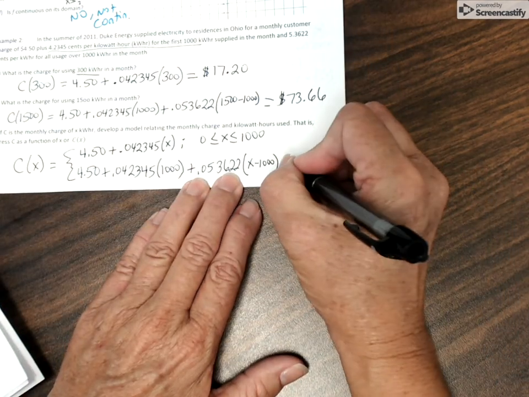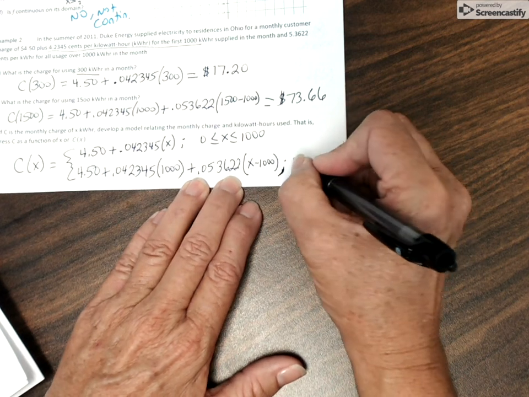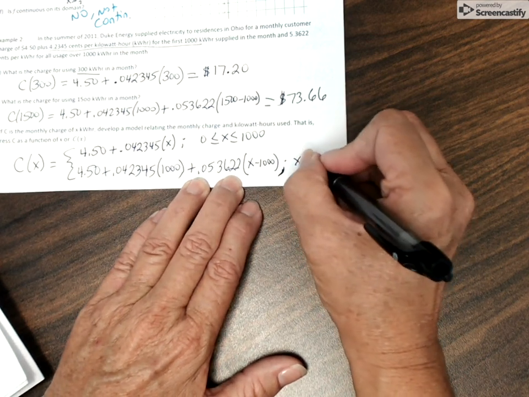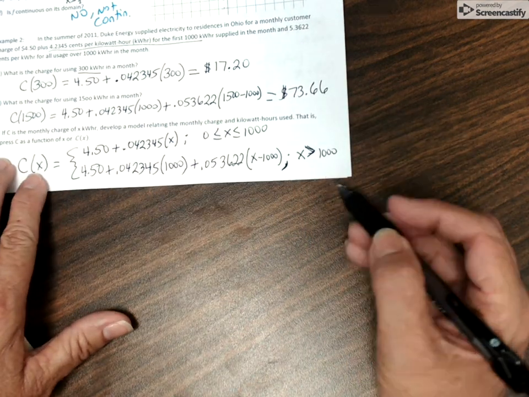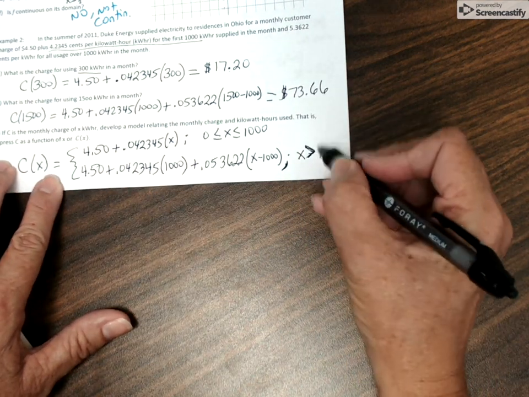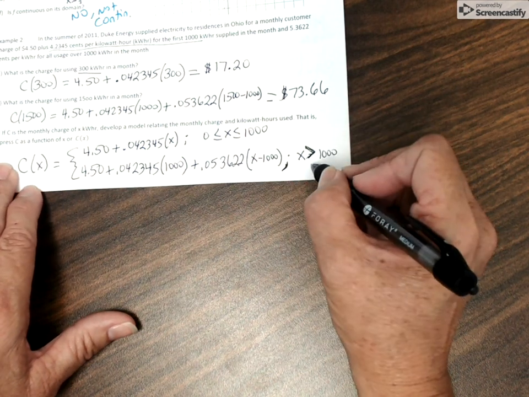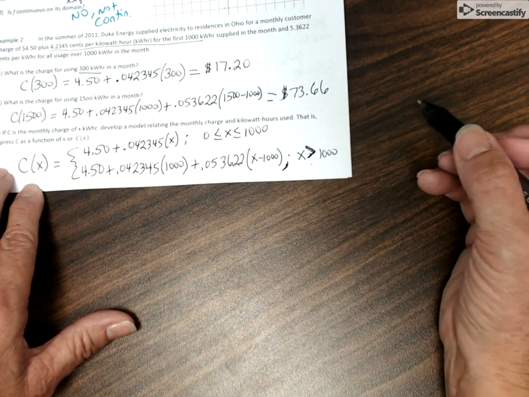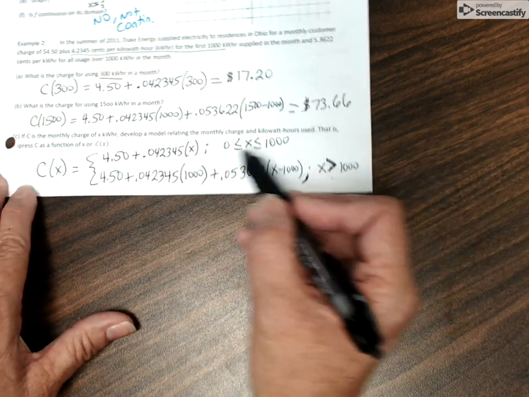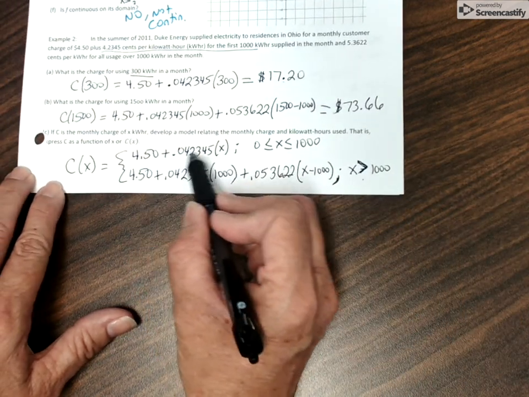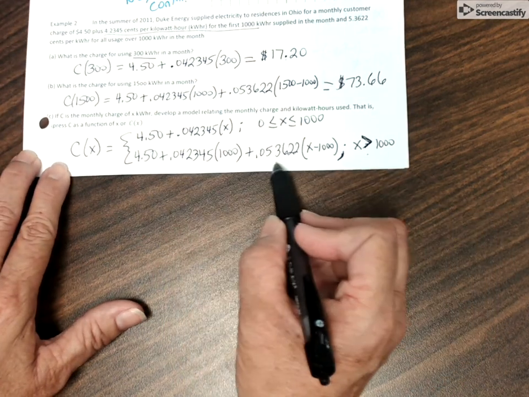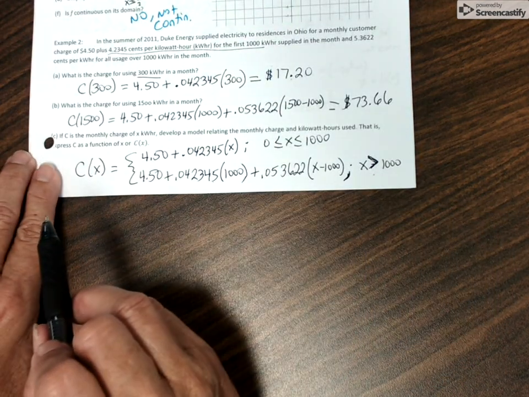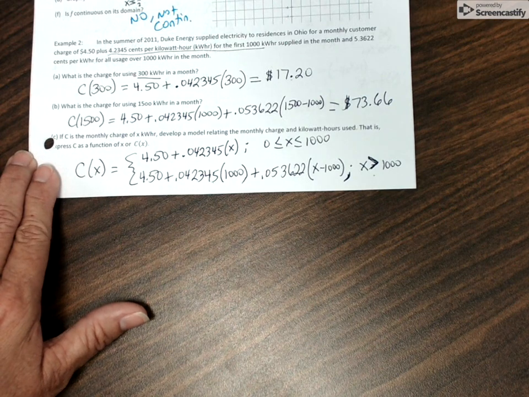And we have to put what interval we use this for. And this is for all kilowatt hours greater than 1,000. Not greater than or equal, just greater than, because we can't have it equal 1,000 here and equal 1,000 here. So if they used exactly 1,000 kilowatt hours, we would be using the first part of the function. If they use greater than 1,000 kilowatt hours, we would have to use this bottom part of our piecewise function. Okay, good luck with the homework.